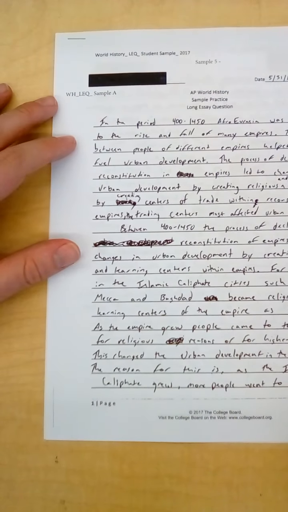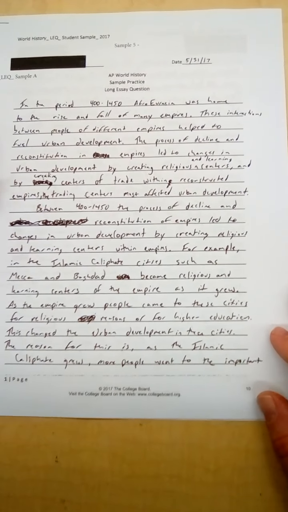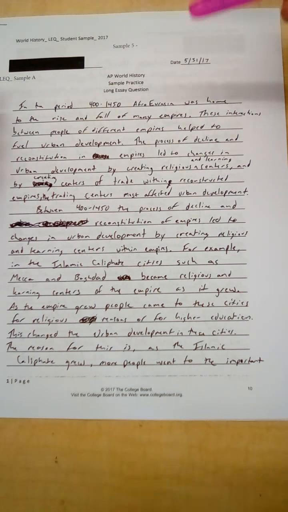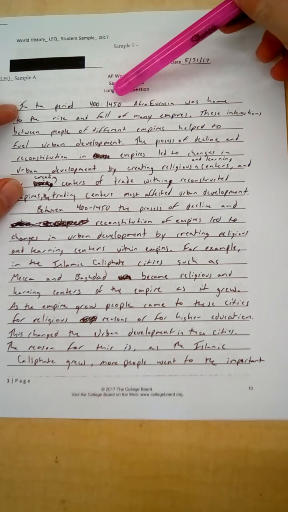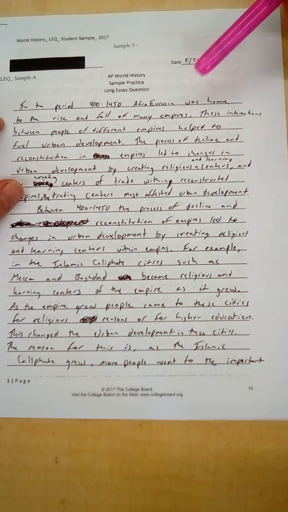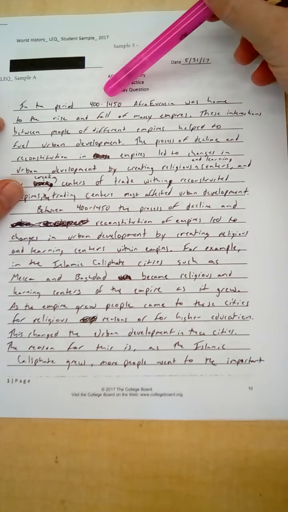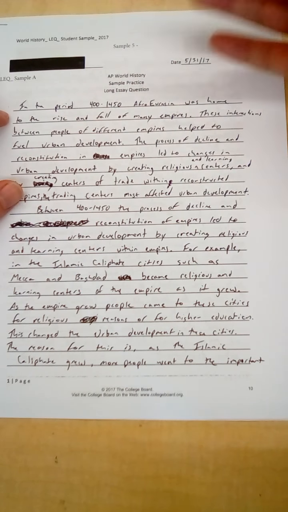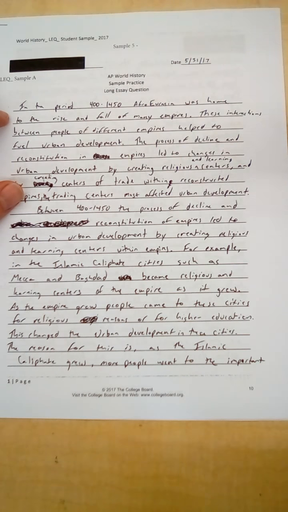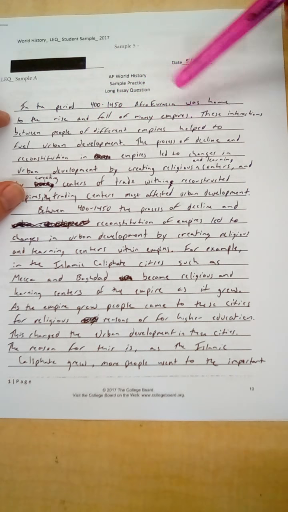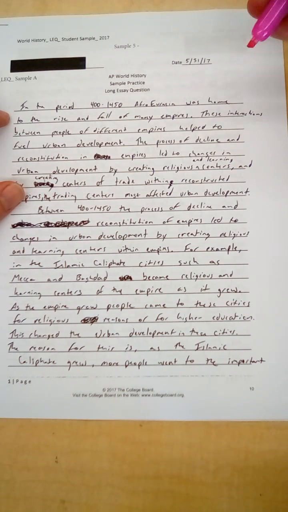So if we come back over here, let's see how this student does with their introductory paragraph with contextualization. In the period 400 to 1450, Afro-Eurasia was home to the rise and fall of many empires. Okay, so they mention the period and the region that they're discussing, and the fact that it was home to lots of different empires that rose and fell. These interactions between people of different empires helped to fuel urban development. Okay, and there's the specific connection to the actual question.